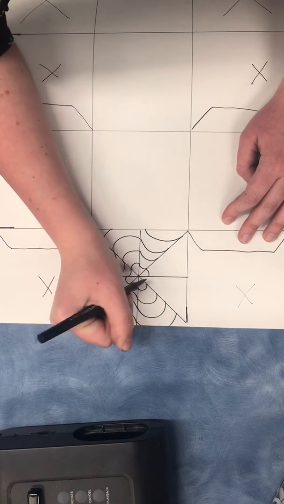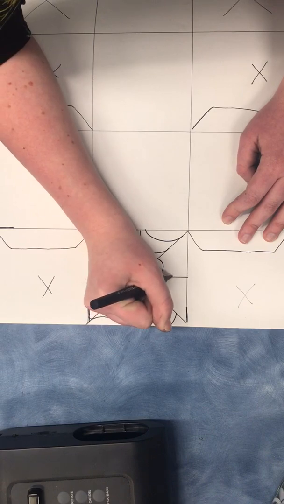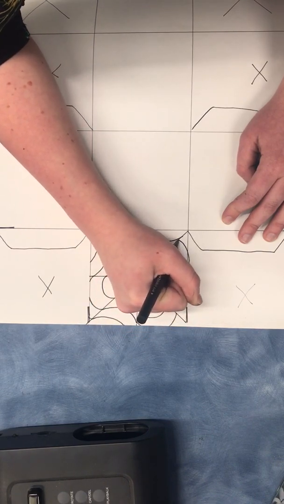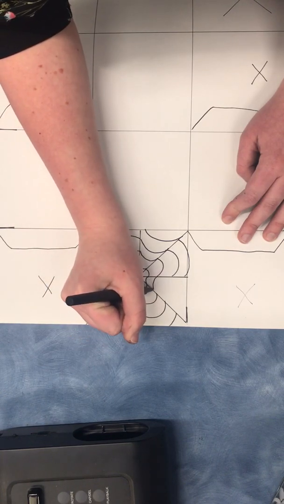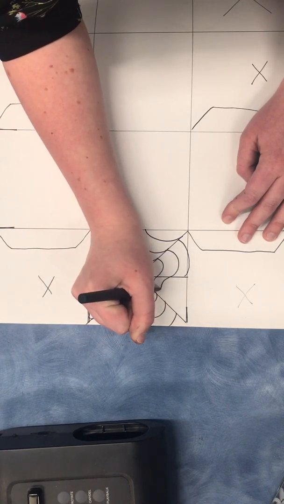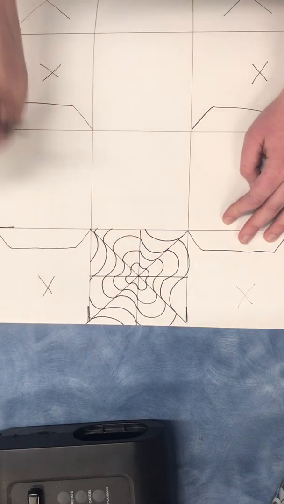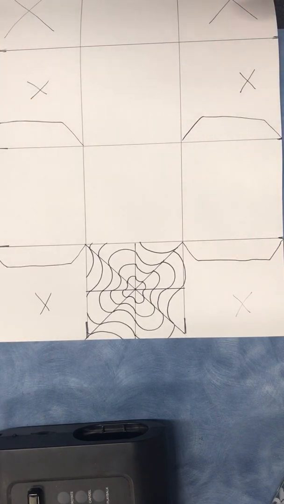And then hills again. Just trying to complete this, making sure all of my lines are going to touch each other in the end. Exaggerate these lines, make them dip. There we go. So you should have this spider web finished.